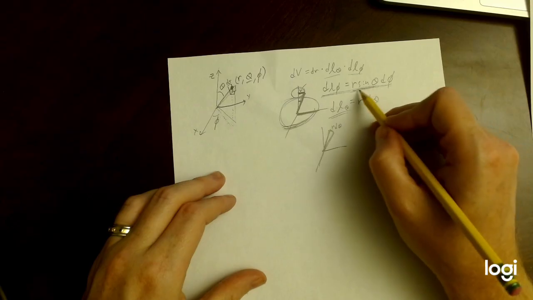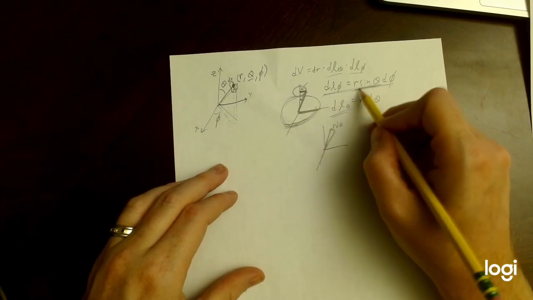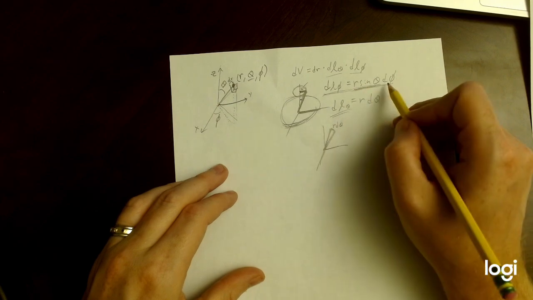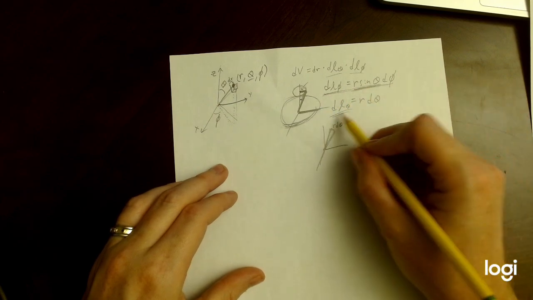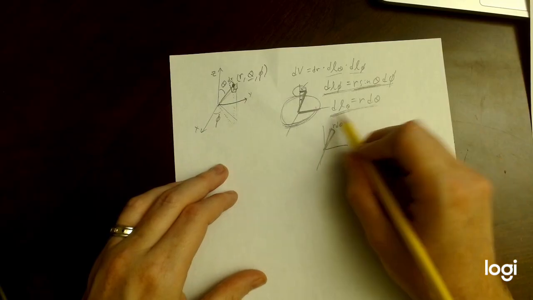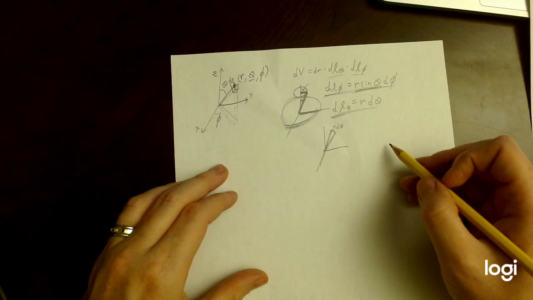So when theta is near 90 degrees, we get larger path lengths there, larger arc lengths. And this isn't the case for variations in theta.